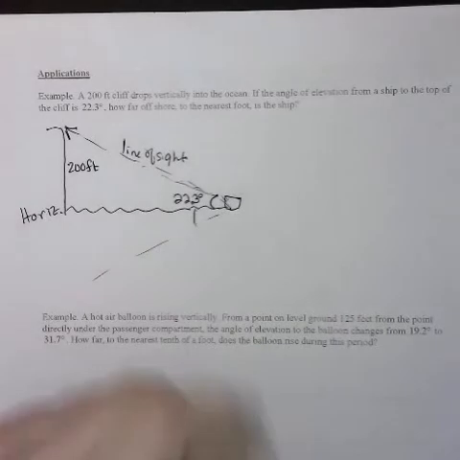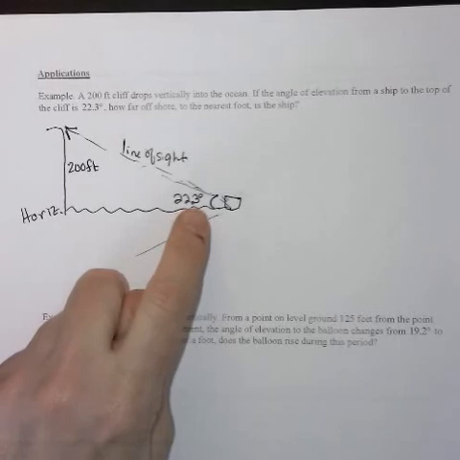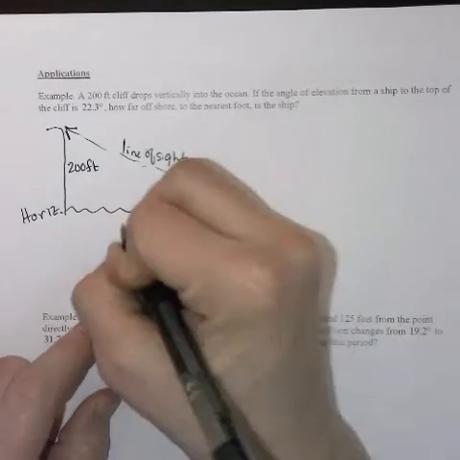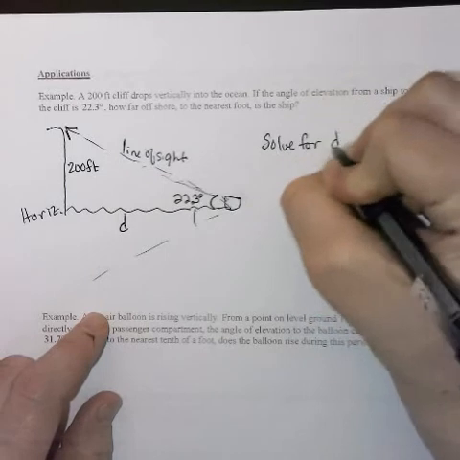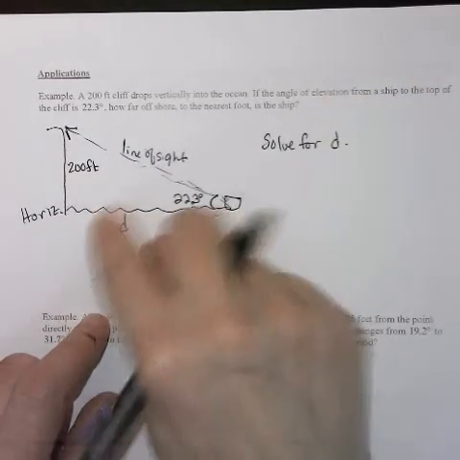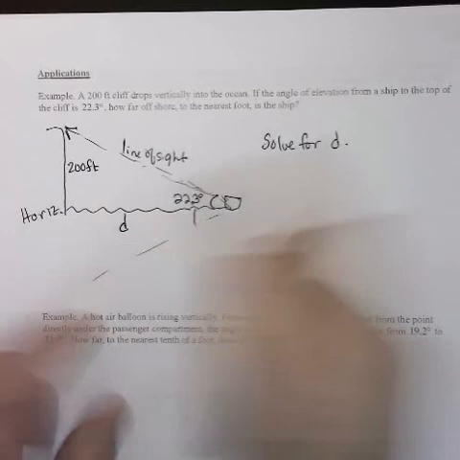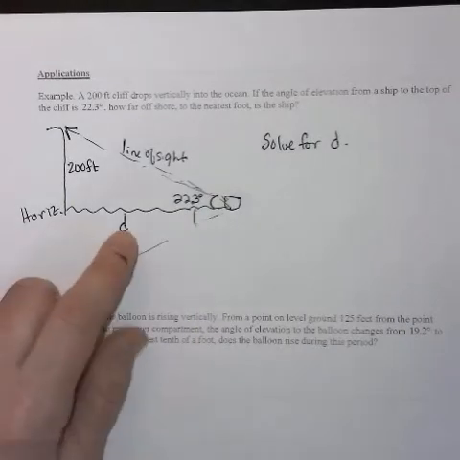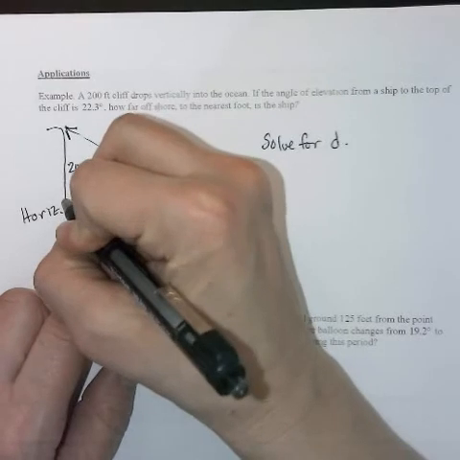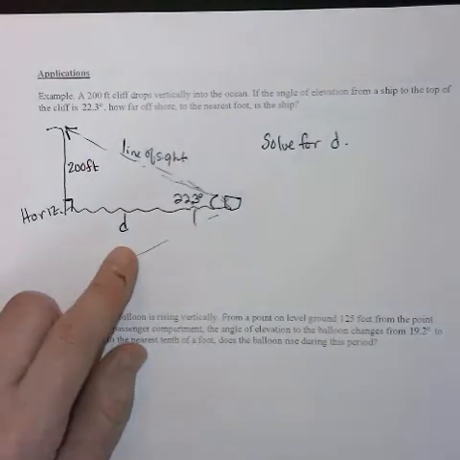So now we want to find how far offshore we are. So let's call this D. We want to solve for D. If you just label in a diagram what variable you're looking for, that's good enough for defining the variable. Of course, we're going to have to assume this is a right triangle for this to work.